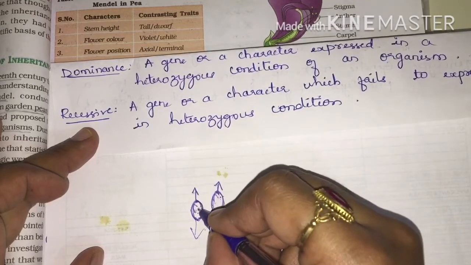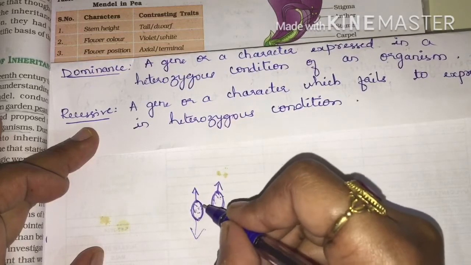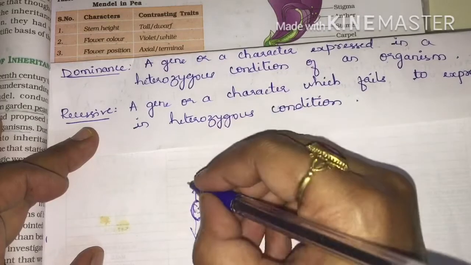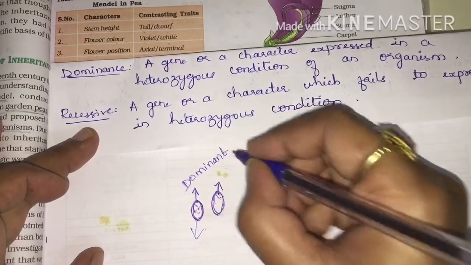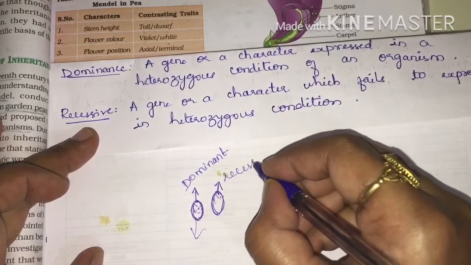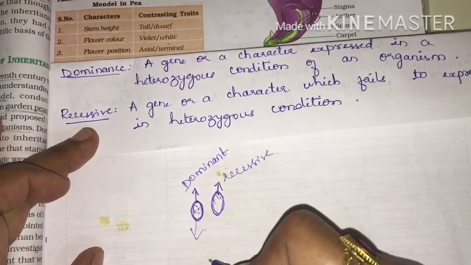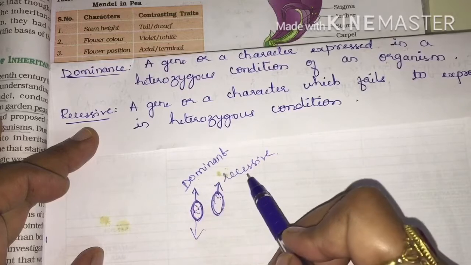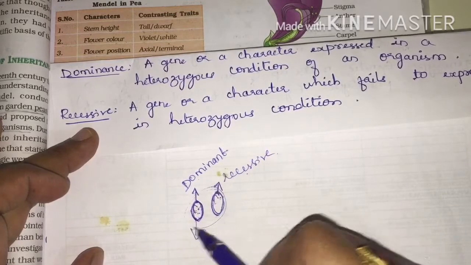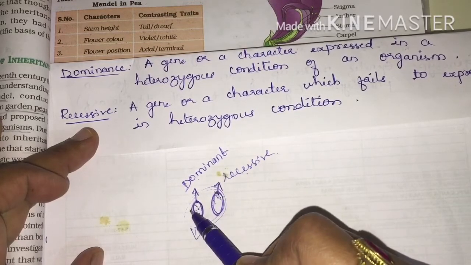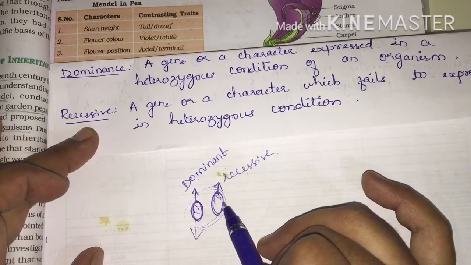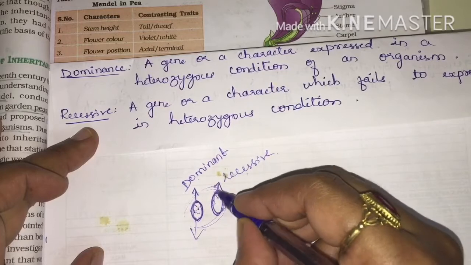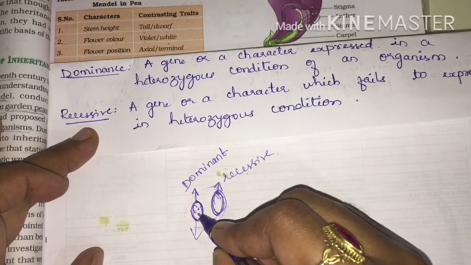Now this one, who is always saying that whatever she says is right, we call it dominant nature, always expressing. Recessive, always listening. Dominant and recessive. I have shown this with two friends: one who always expresses, and one who always gets suppressed. For that we call it recessive, when it gets suppressed while it is with a dominant.